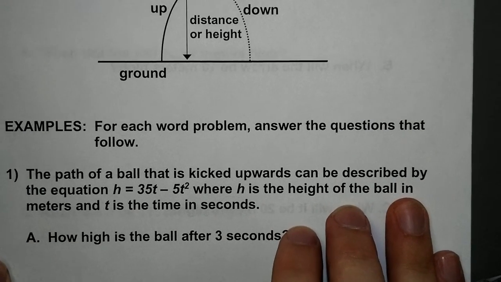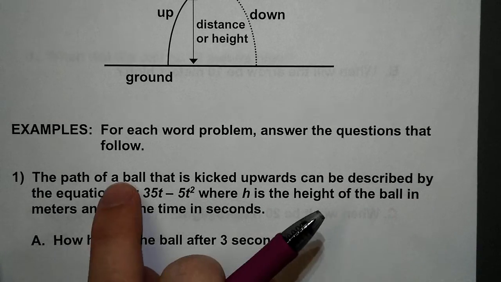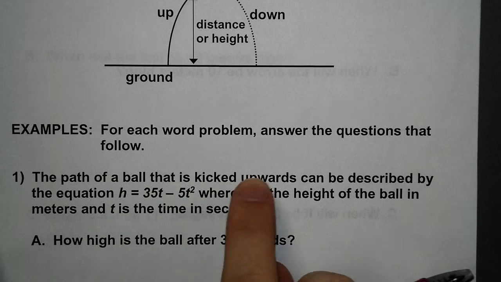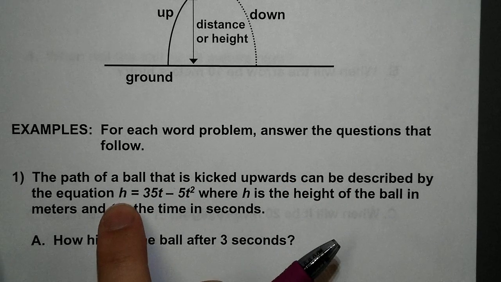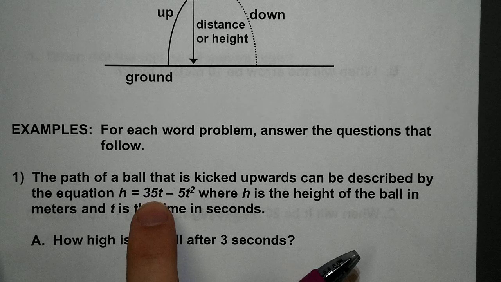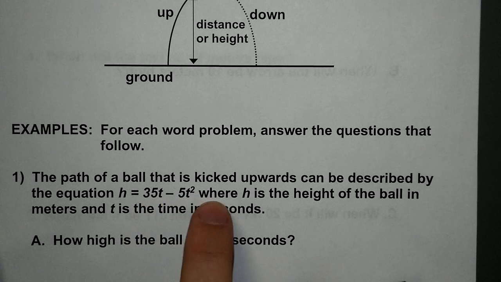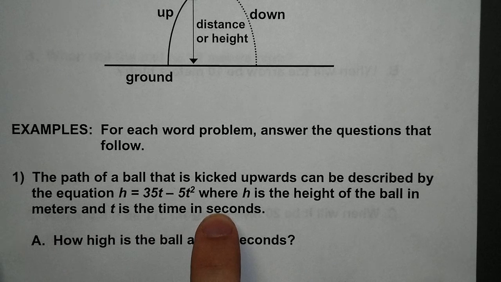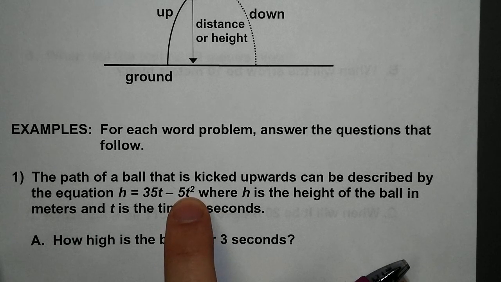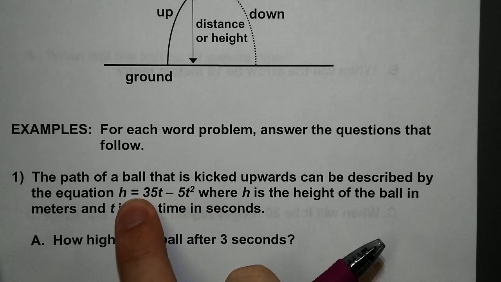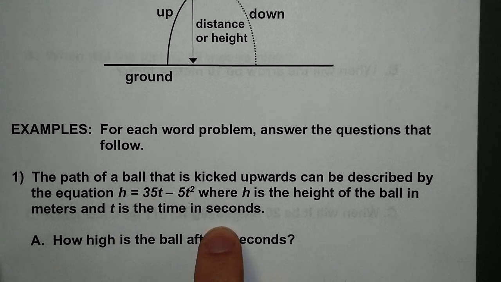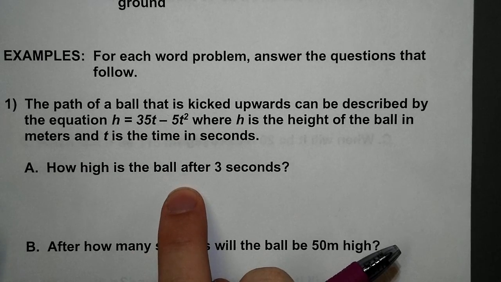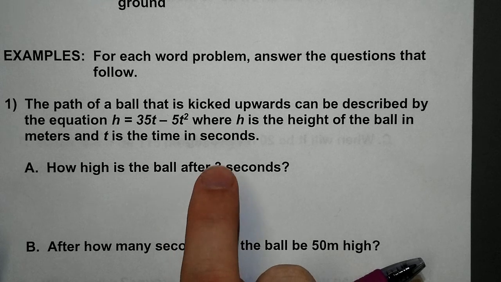It says, for each word problem, answer the questions that follow. The path of the ball that is kicked upwards can be described by the equation h is equal to 35t minus 5t squared, where h is the height of the ball in meters and t is the time in seconds. Well, we've got something with a variable squared, something with a letter, and no extra value. So this is going to be a quadratic. First question says, how high is the ball after 3 seconds?